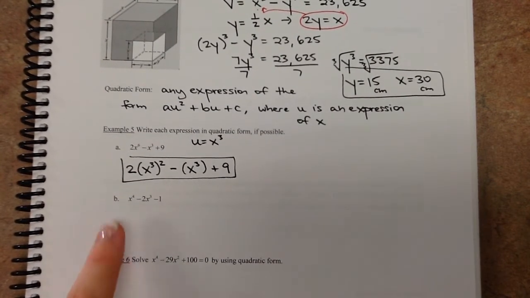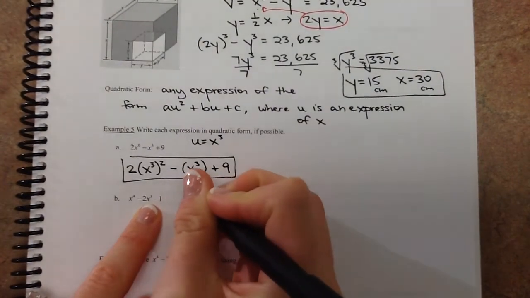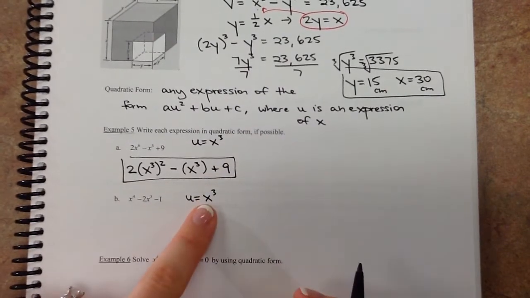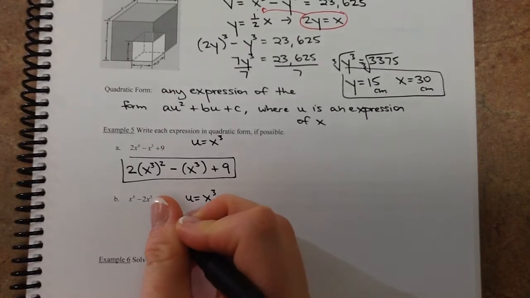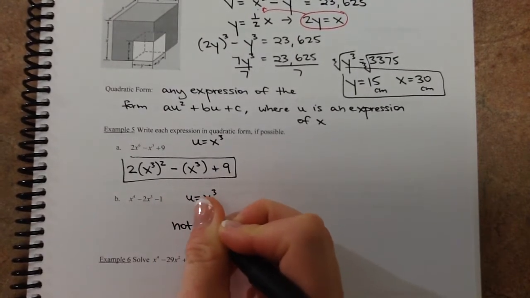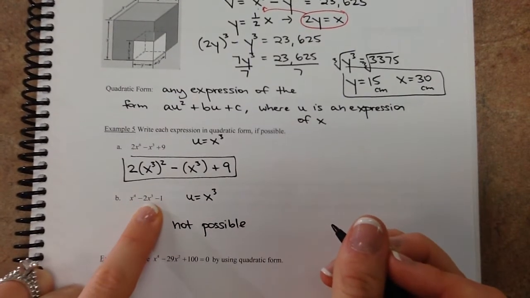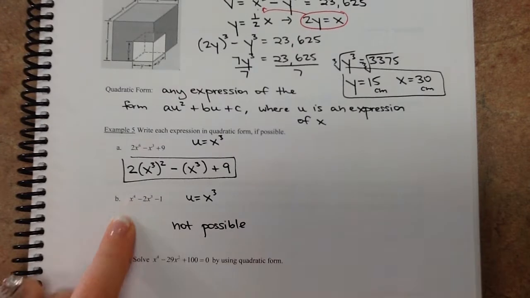All right, this one. We've got x to the 4th. So if we say that our middle term, because whatever is in the middle here, that's always just going to be u. So u squared should be x to the 6th. But this isn't an x to the 6th. So this is not possible to write this in quadratic form. So whatever this term is right here, it should always be this term squared. And if I square an x cubed, I get an x to the 6th, not an x to the 4th.